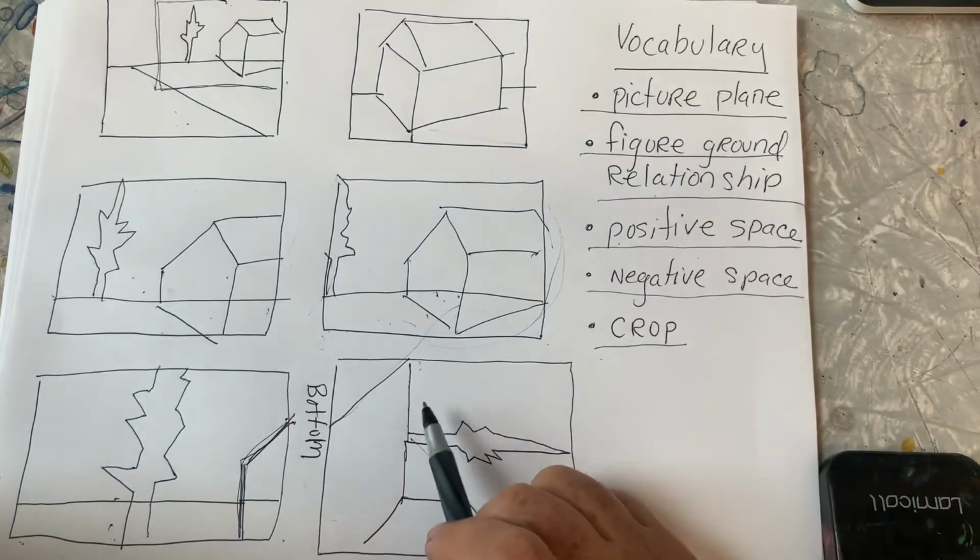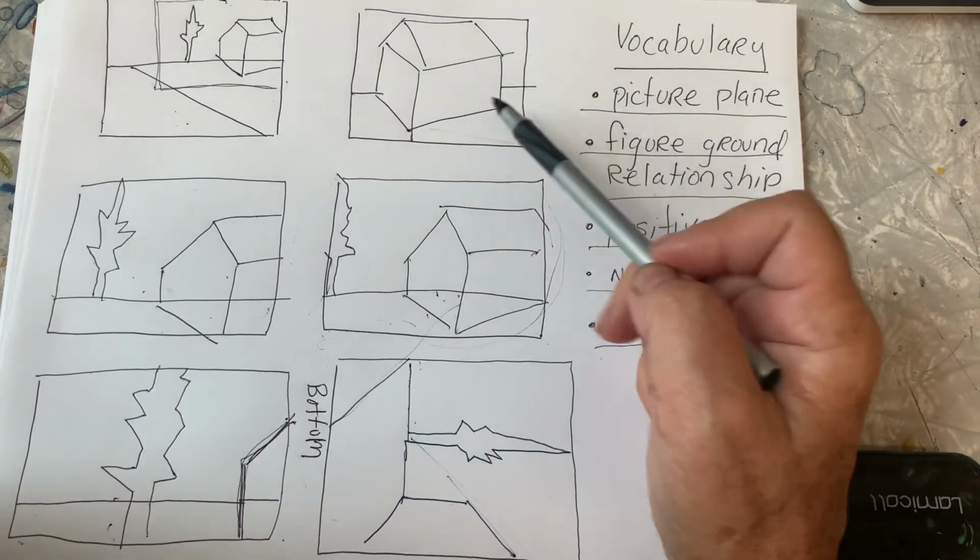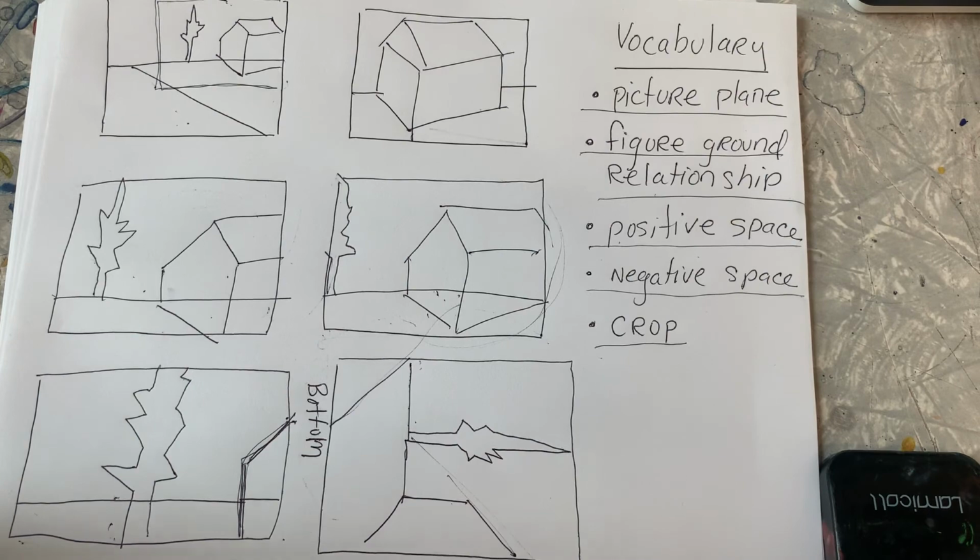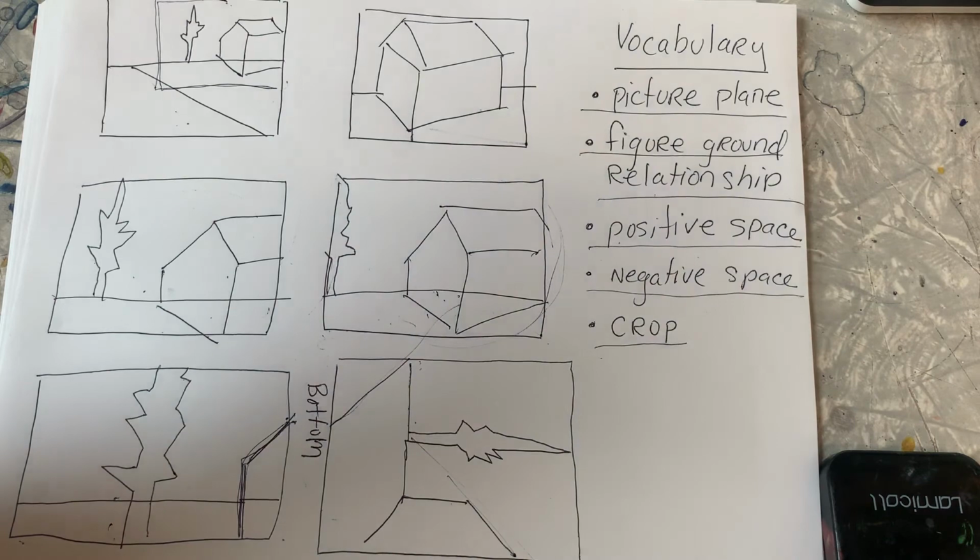No tree. Okay, this is called a central composition, because basically you're taking an object and you're centering it right inside the picture plane, almost like a portrait of a house, as opposed to a house as part of a landscape.